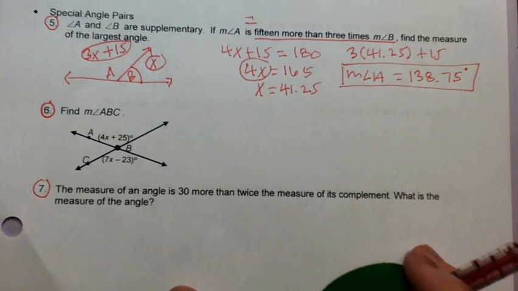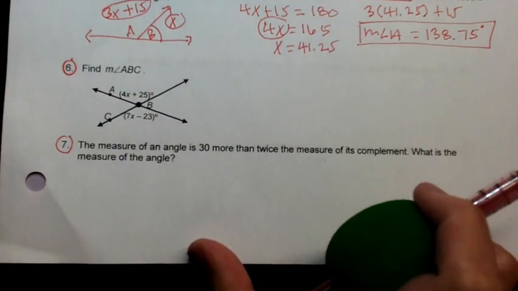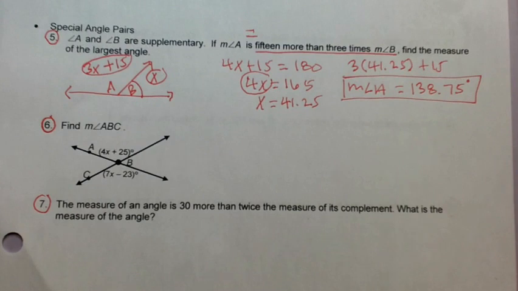Are we ready for number 6? Not yet. Not yet. Wait. Oh yeah, 138 plus 75. Wait.